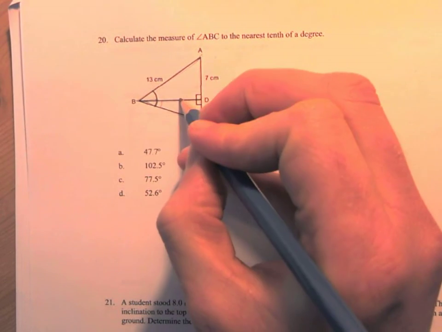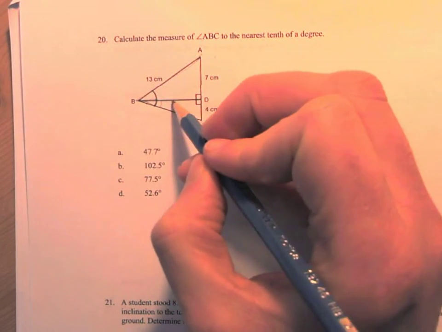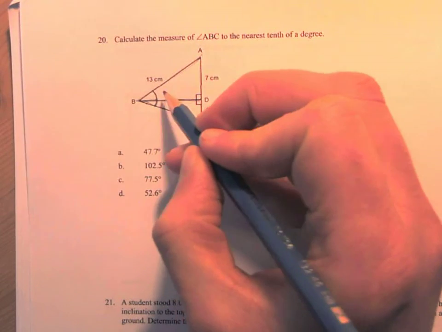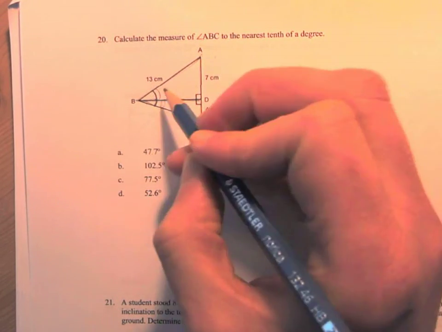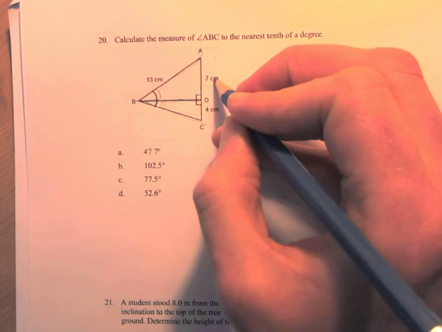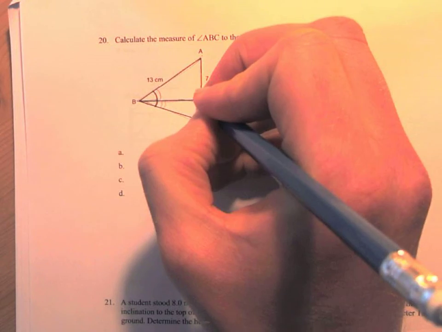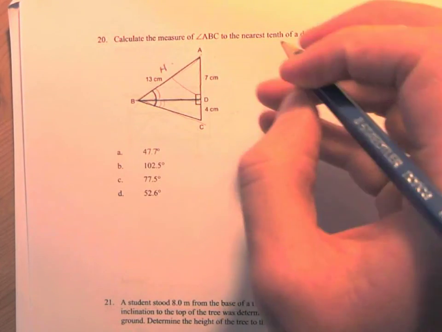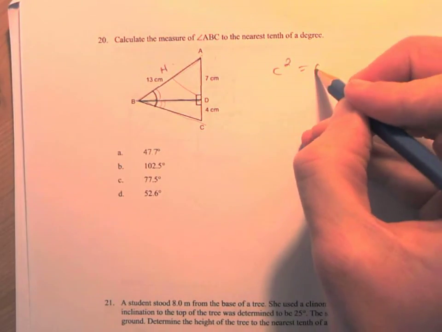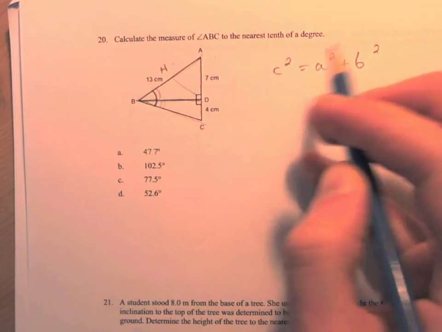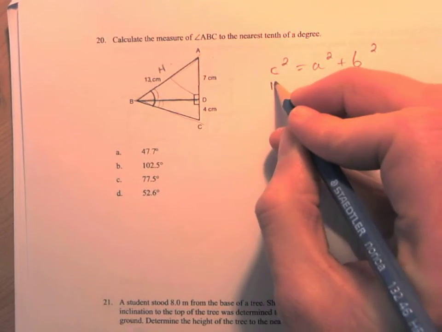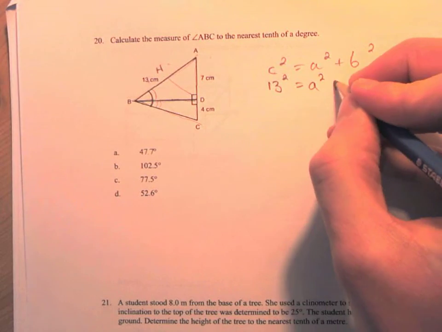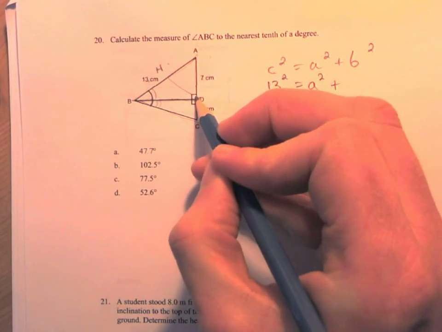Okay, so let's find out what this side length is, because then when we do that we can solve this little angle and this little angle. Okay, so this one here I can find by Pythagoras. We have the right triangle there, go across. This is the H, or the C in Pythagoras. So it's C squared is A squared plus B squared. Our C squared is 13 squared. Our A squared will make the side that we're trying to find. And our B is the 7 from here to here.